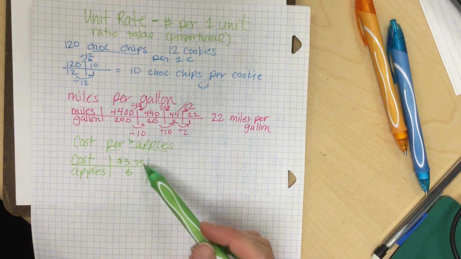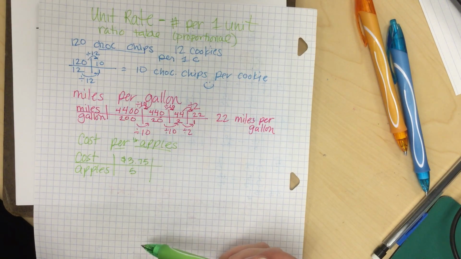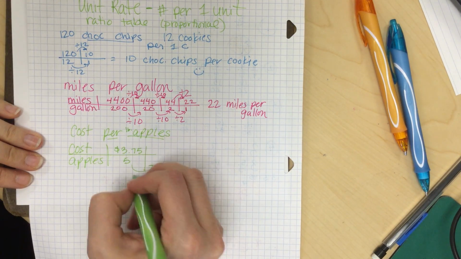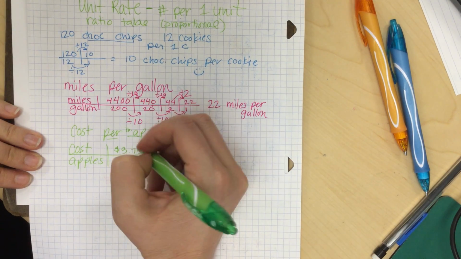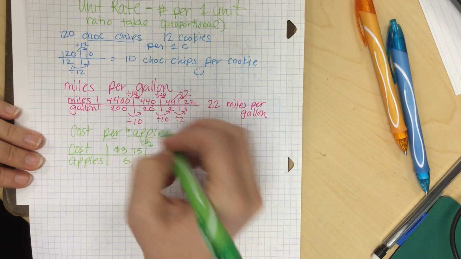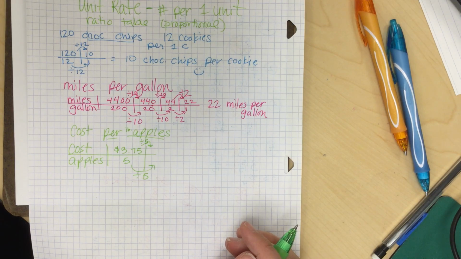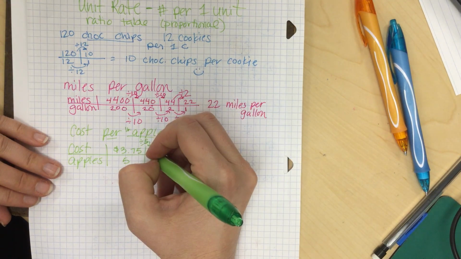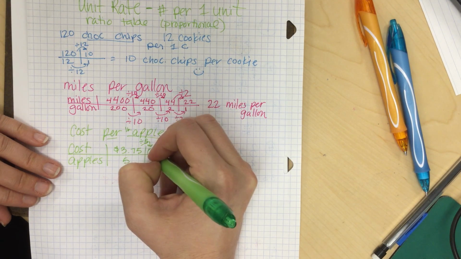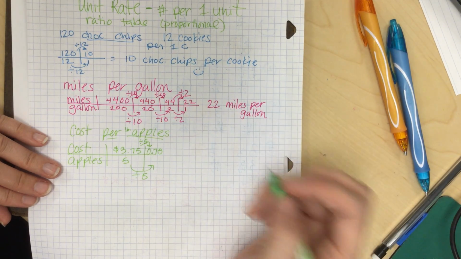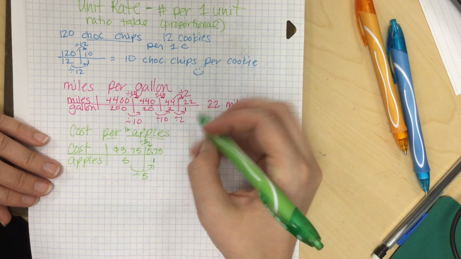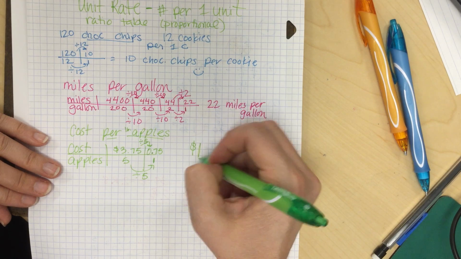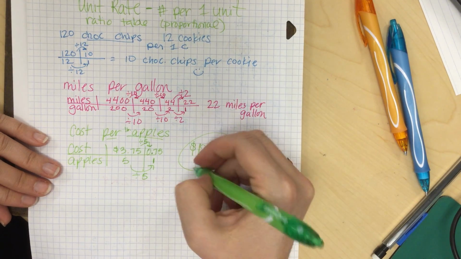Okay, well, these numbers are both in decimals. So the only true factors here are 5 and 1. So I'm going to divide this by 5. This number here is also divisible by 5. It is 75 cents. So I know for 1 pound of apples, my cost per 1 pound of apples is 75 cents.